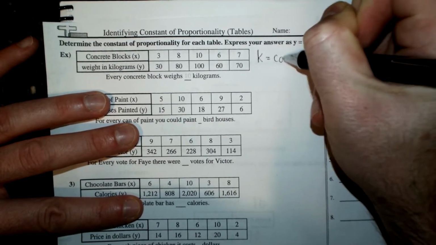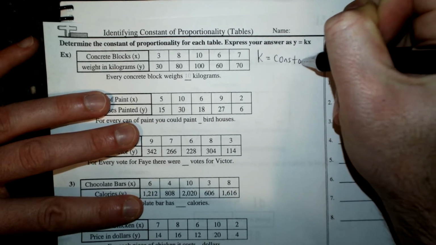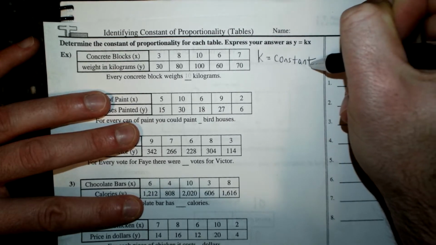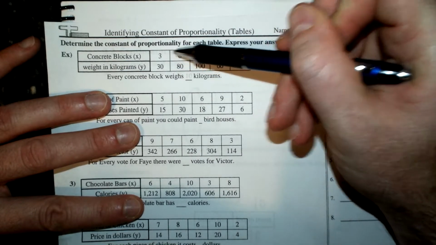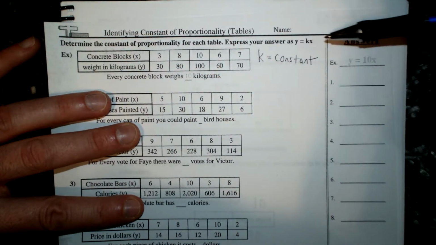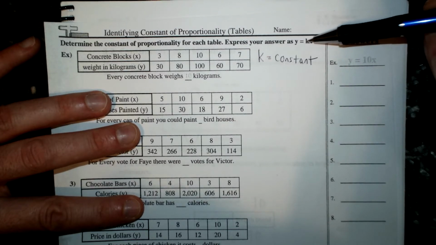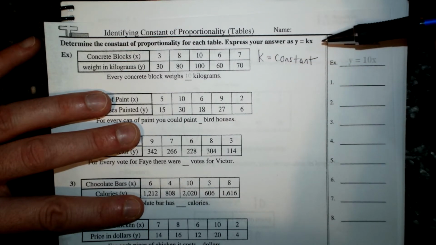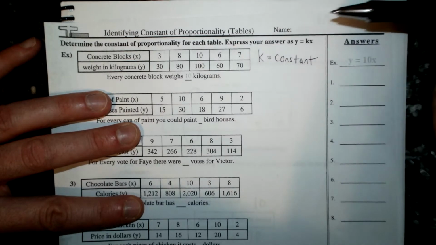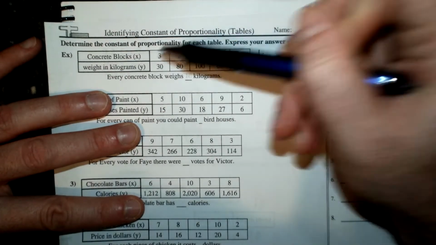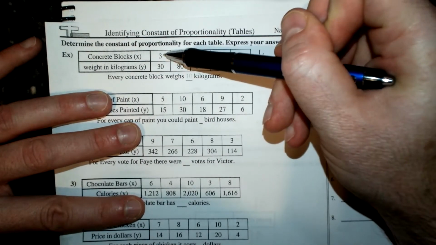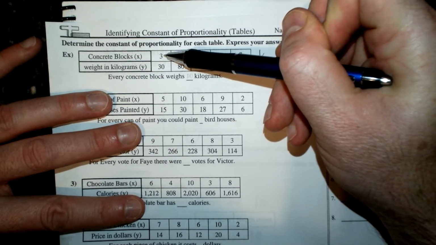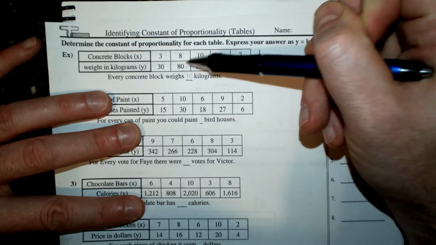equals constant. And constant, again, is what you multiply these values by to get these. So it's always the same number. If you take a look at your equation here, kx, that means multiplying your constant times your x value. So every single time we're going to take our constant, multiply by this, and it's going to equal y. And here's why. So this times your constant will equal this. Same thing here, same thing here.